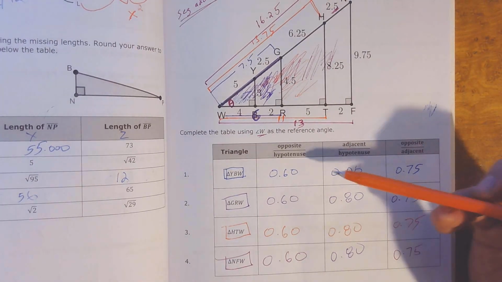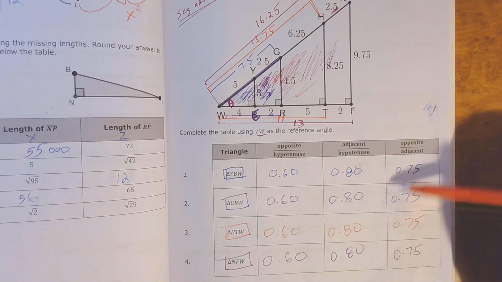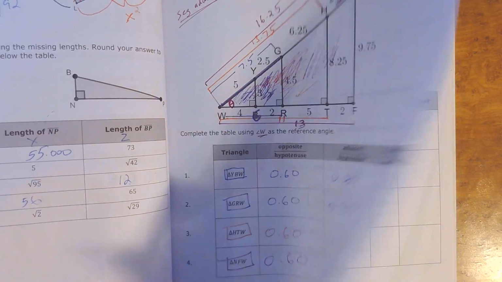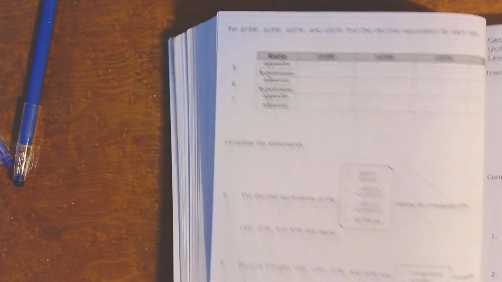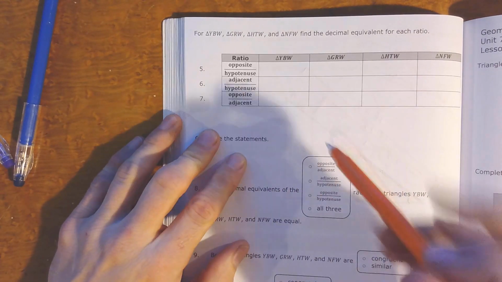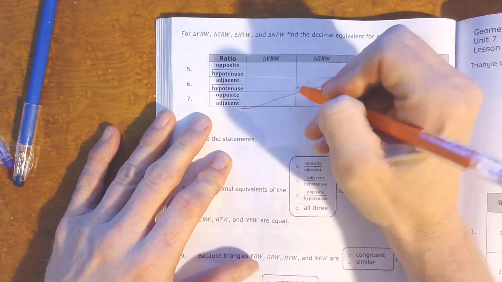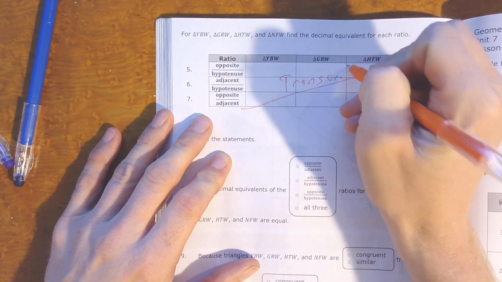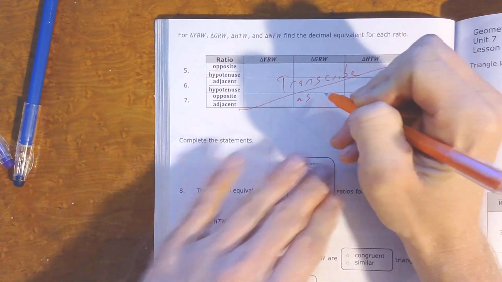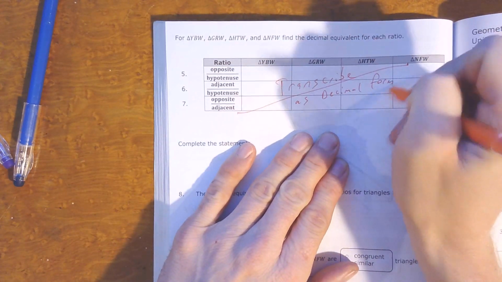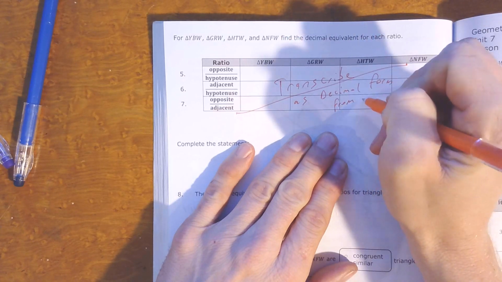Yeah, so when you're doing this in your homework, put these in as fraction form, and then when you're doing this, you'll just transcribe this in as decimals from page 1.